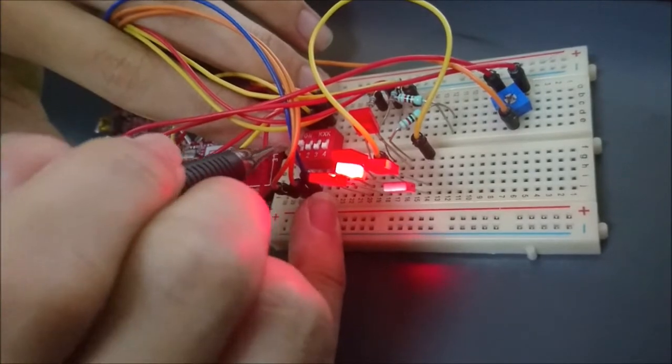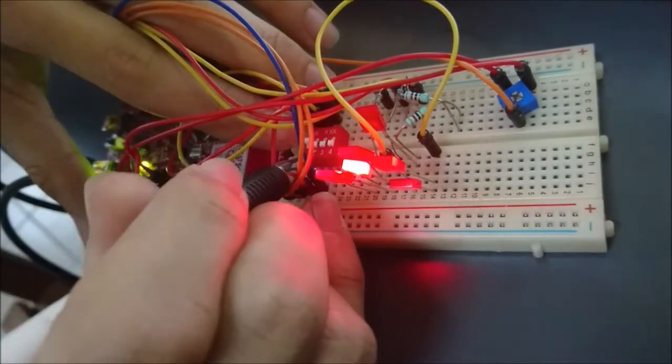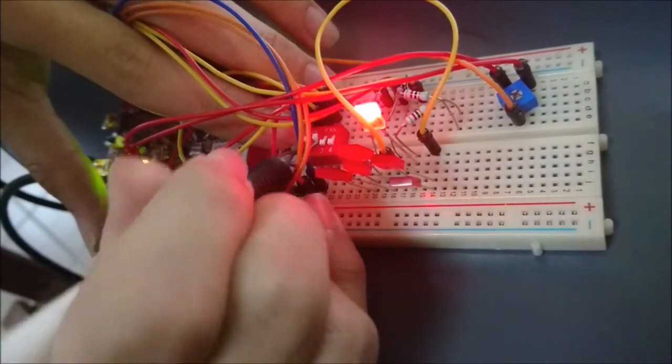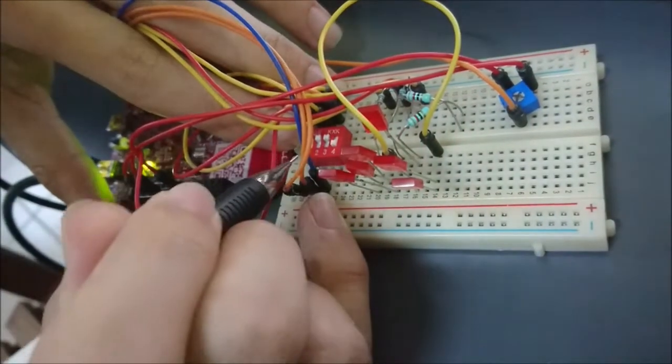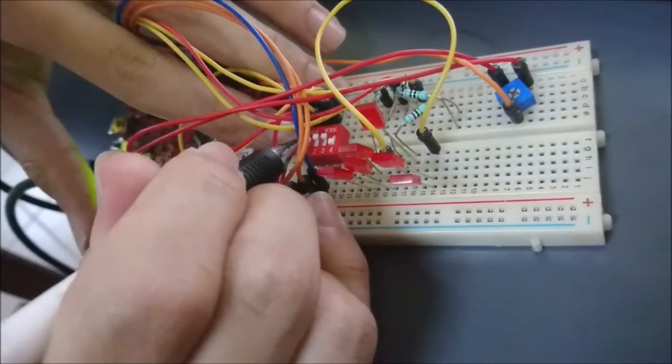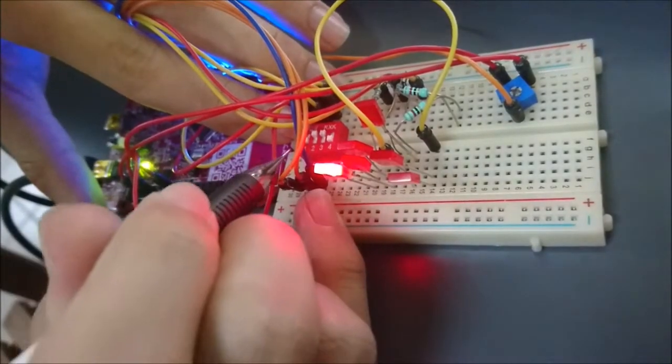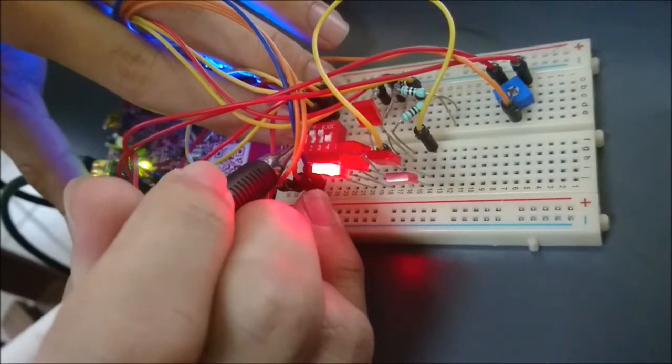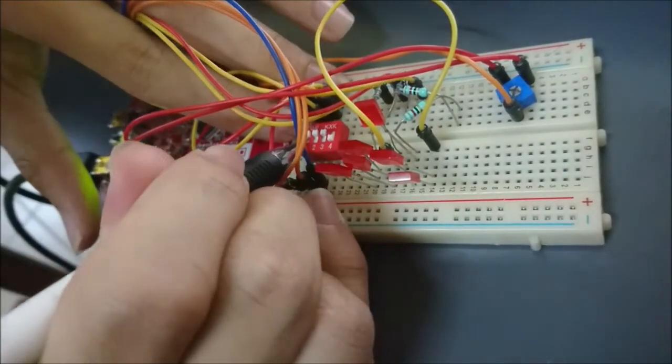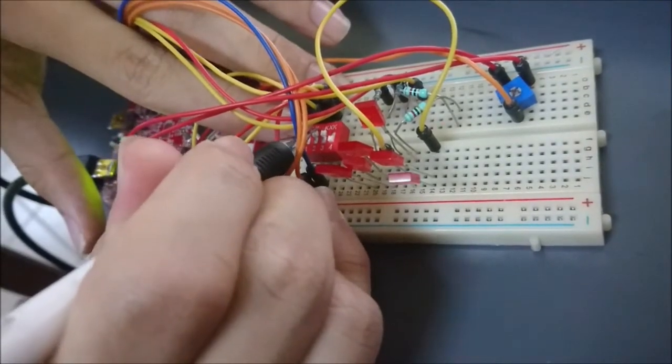And then 1, 0, 0 for the fourth LED to light up. And for the fifth LED to light up, we set it to 1, 0, 1.